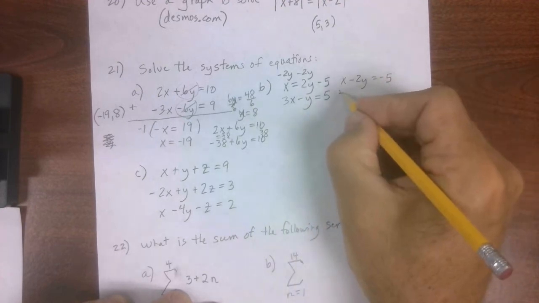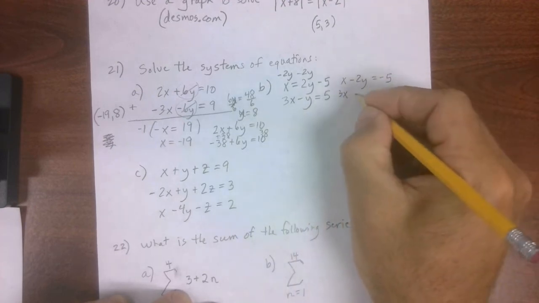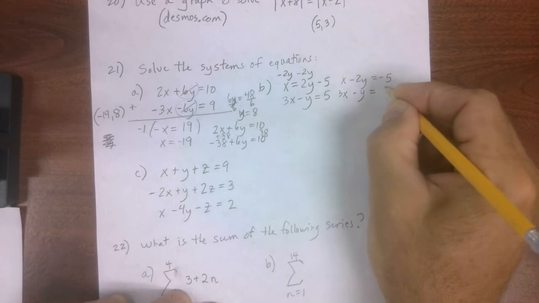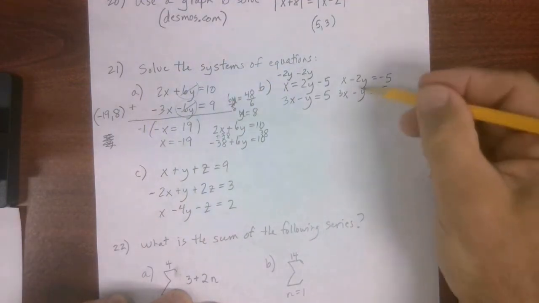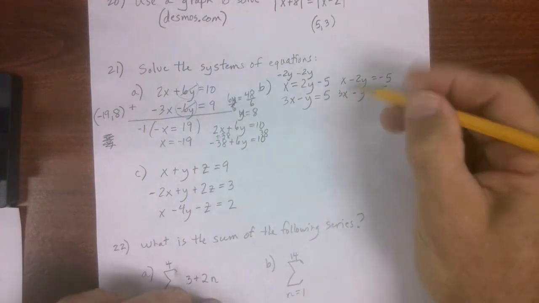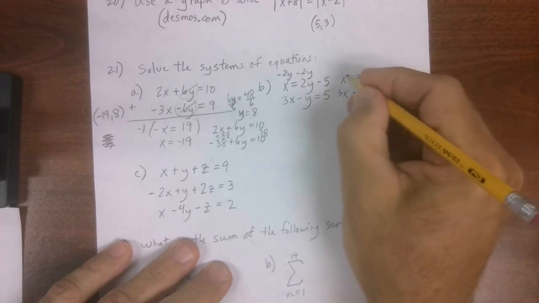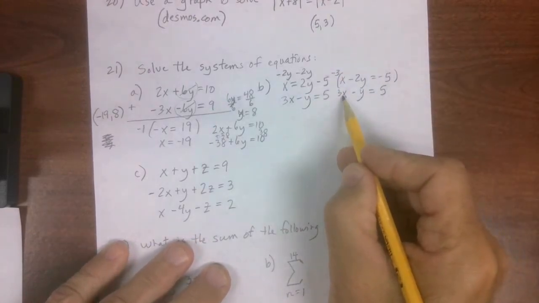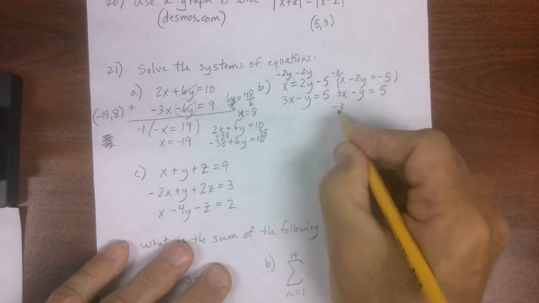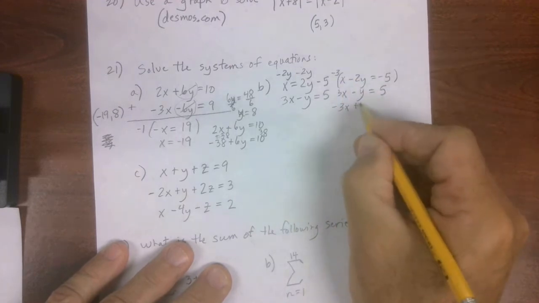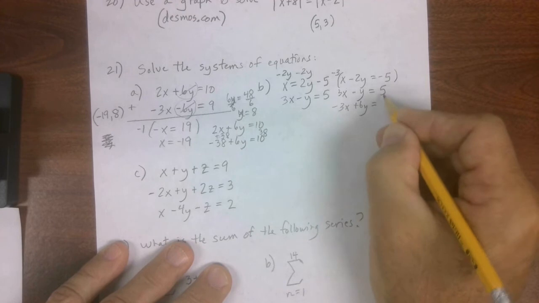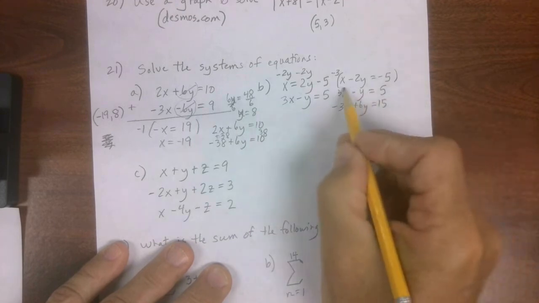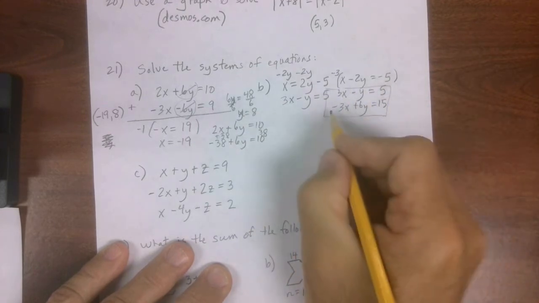And all I'm doing is lining up my x's and lining up my y's. And now what should I eliminate, my y's or my x's? I'm just going to take a look at this one, multiply by negative 3, because I'm going to attack that 3x. I'm creating a negative 3x plus 6y equals 15. I'm going to add these two together.